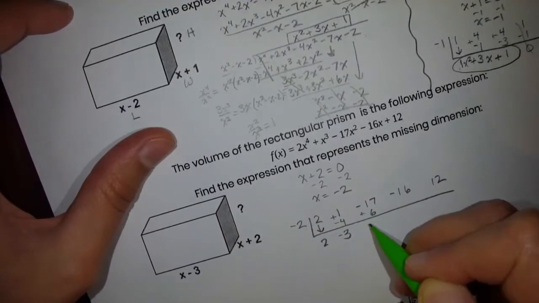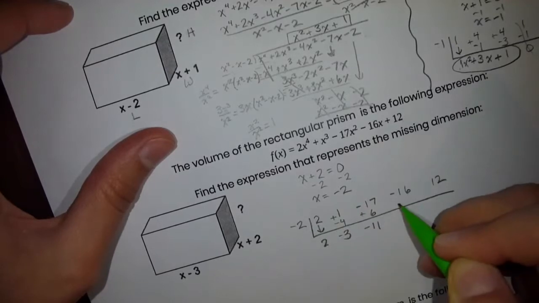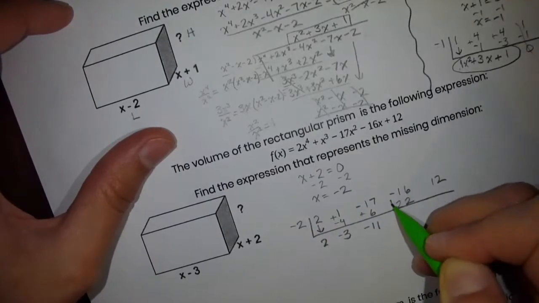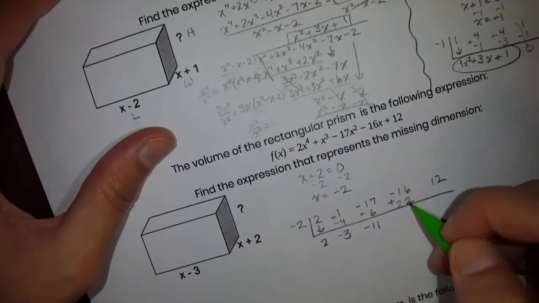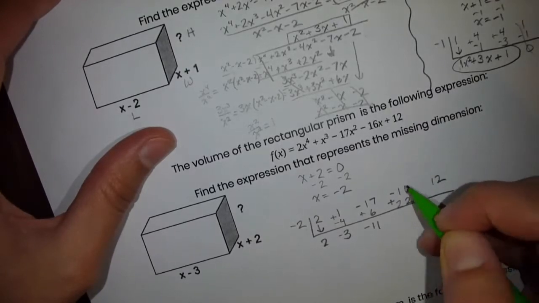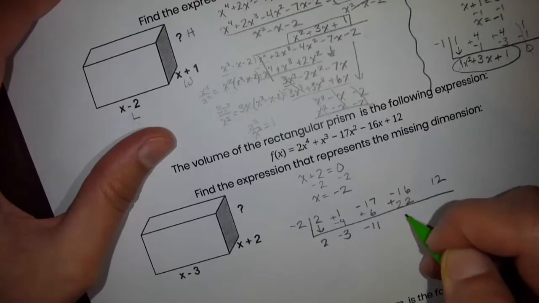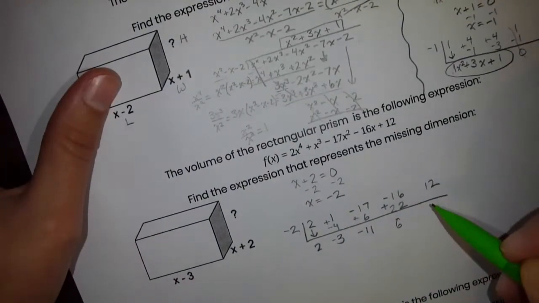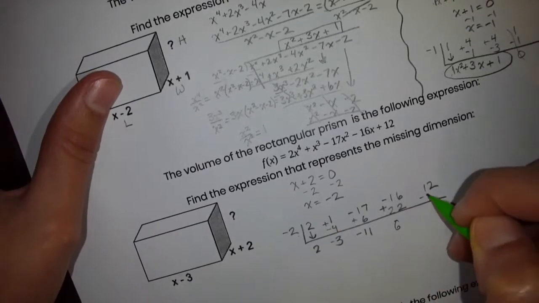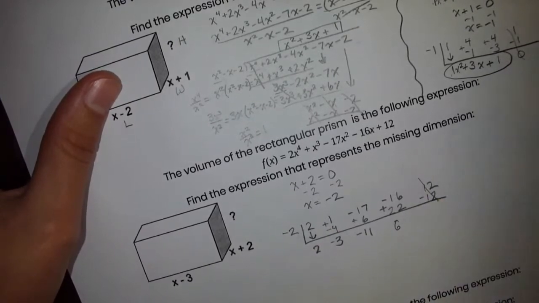Multiply and add. Multiply and then add. This is 4, 5, 6, 6. And then multiply, and this cancels out.